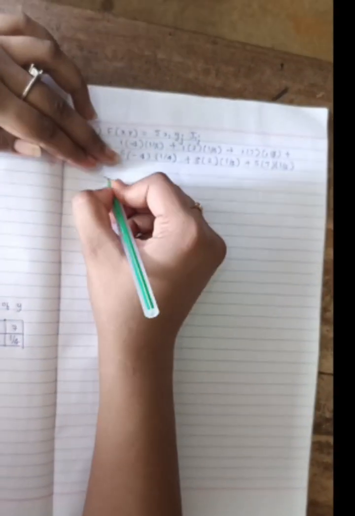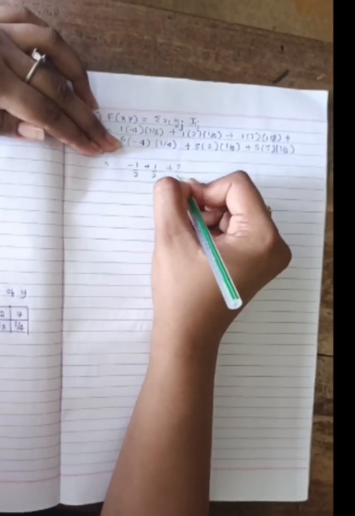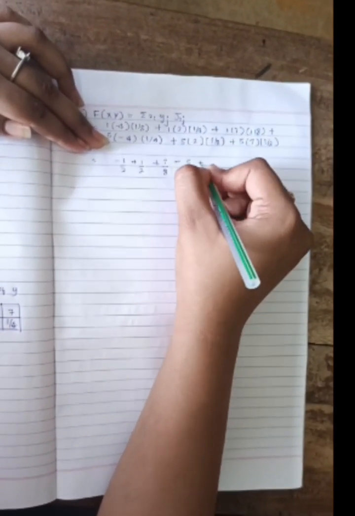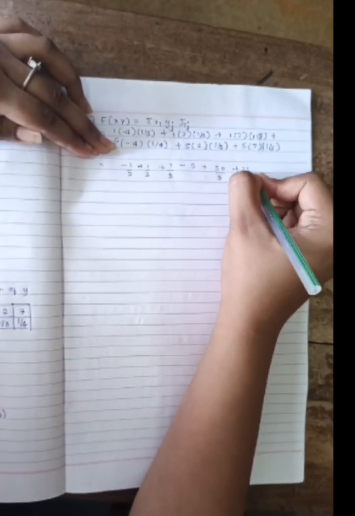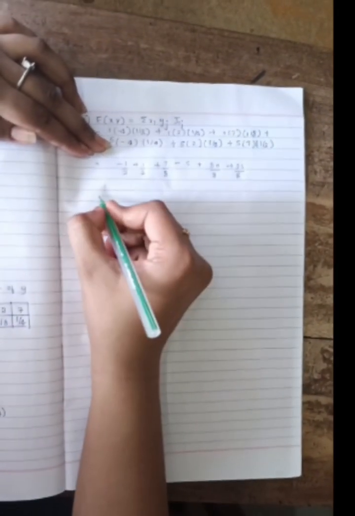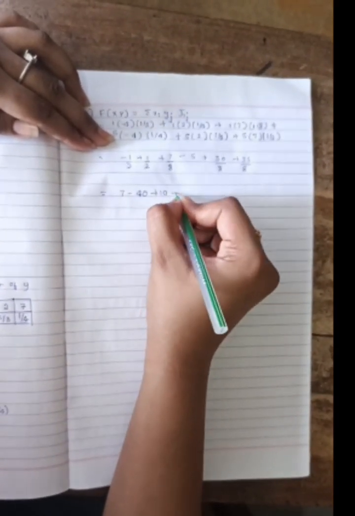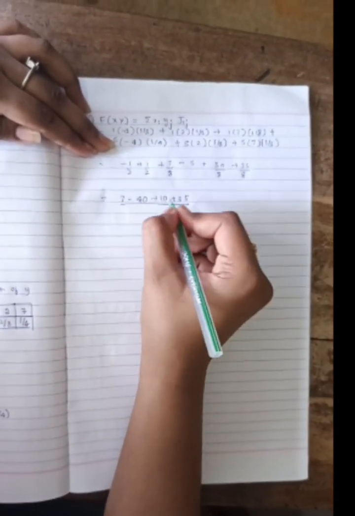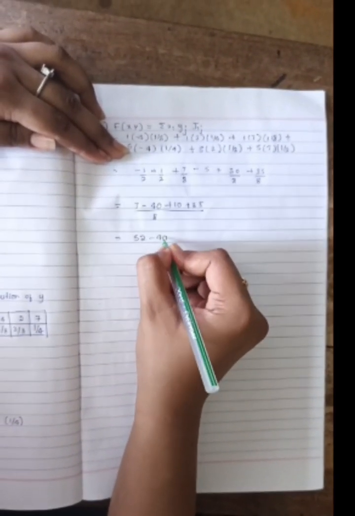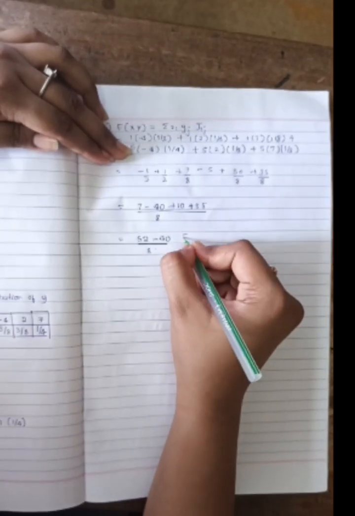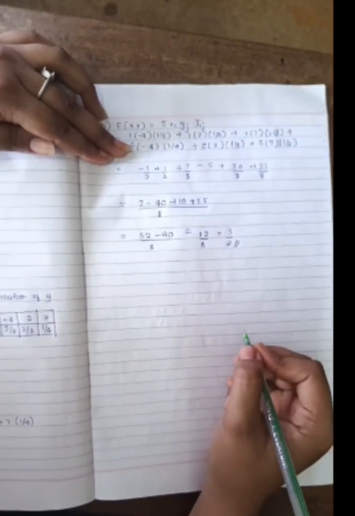So by solving these we will get -1 by 2 plus 1 by 2 plus 7 by 8 minus 5 plus 10 by 8 plus 35 by 8. Now taking the LCM and solving these, we will get 7 minus 40 plus 10 plus 35 divided by 8, that is 52 minus 40 by 8. 12 by 8 will get 3 by 2. Now 3 by 2 is the answer.